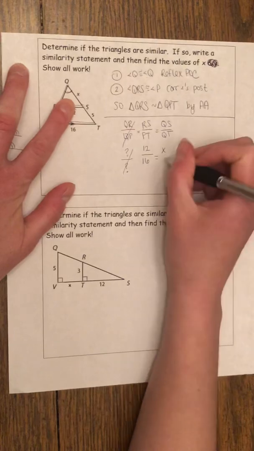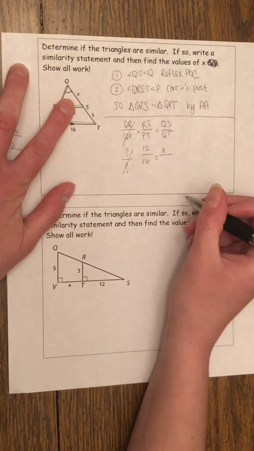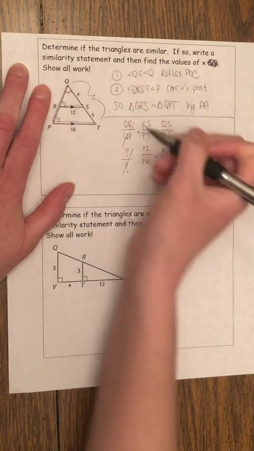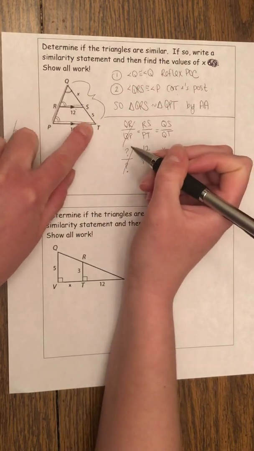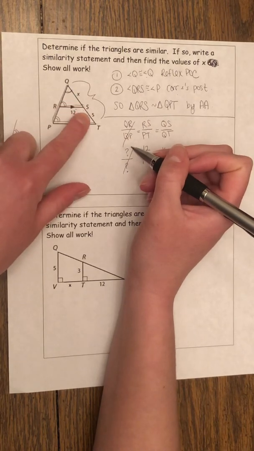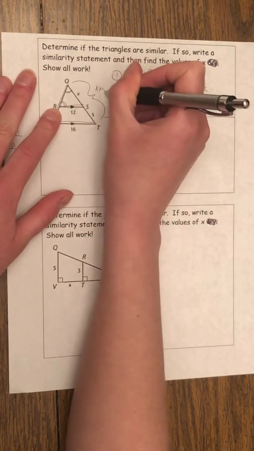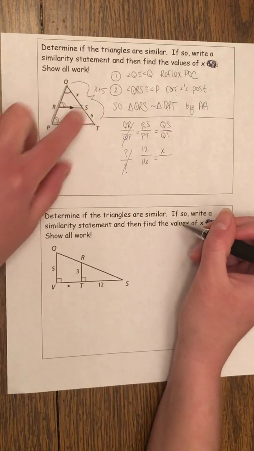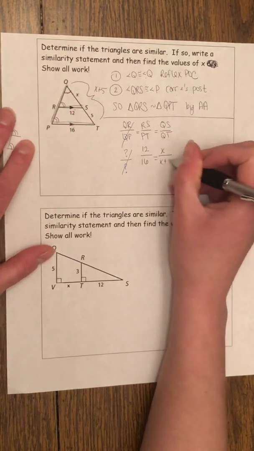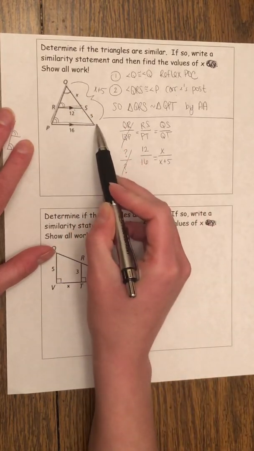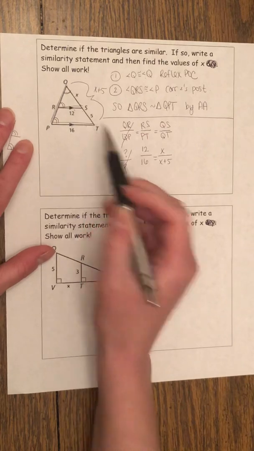QS is the letter X, and then QT is this entire segment that is made up of X and 5. A part of it is X, a part of it is 5. So I want to do part plus part equals the whole. So I want to do some segment addition postulate. So QT is this entire segment, so I want to add X and 5 together.